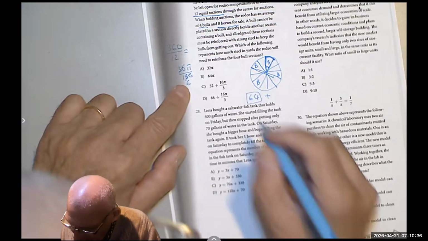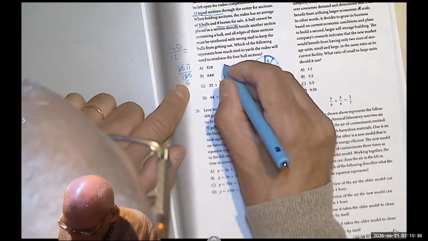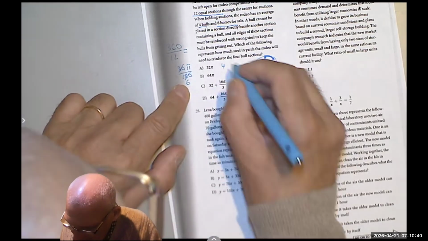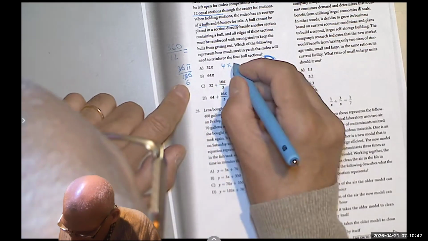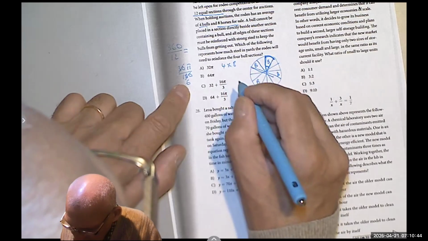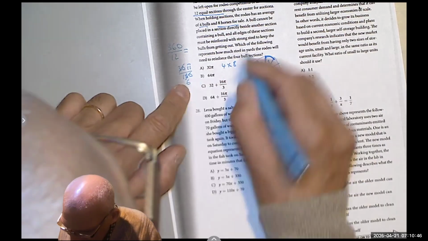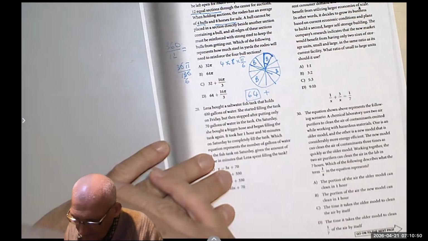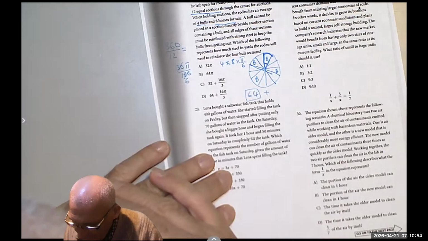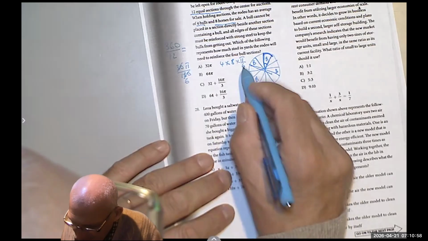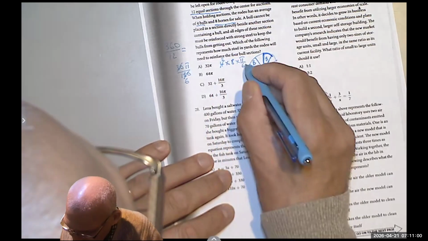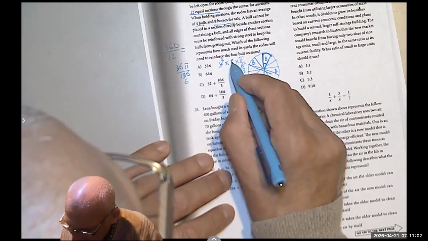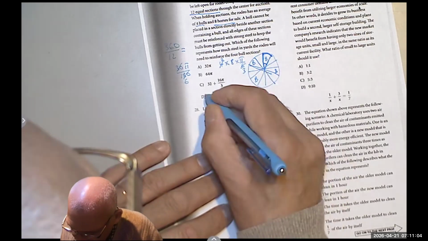So now I have 4 arcs. The radius is 8. And the angle is pi over 6. I can simplify by 2, so this would be 2, and that would be 3. 2 times 8 is 16, so 16 pi over 3.